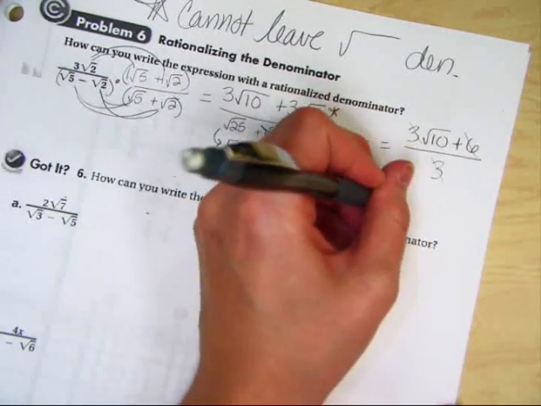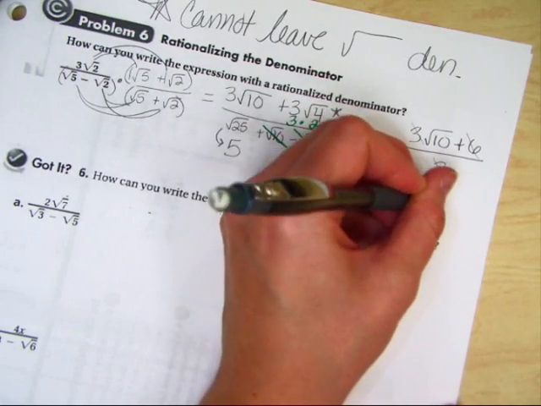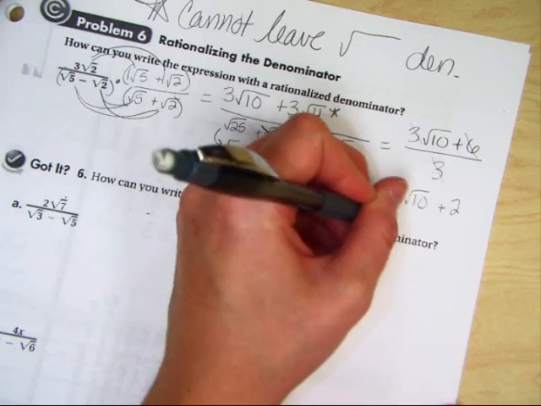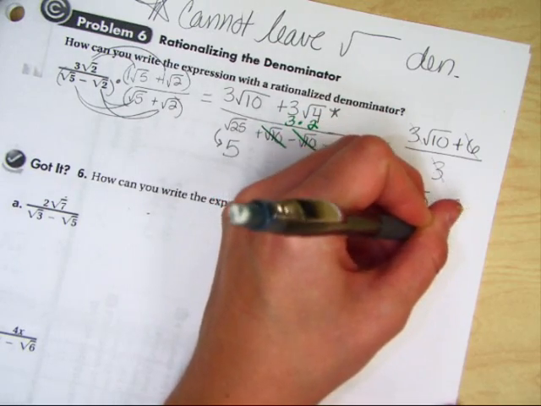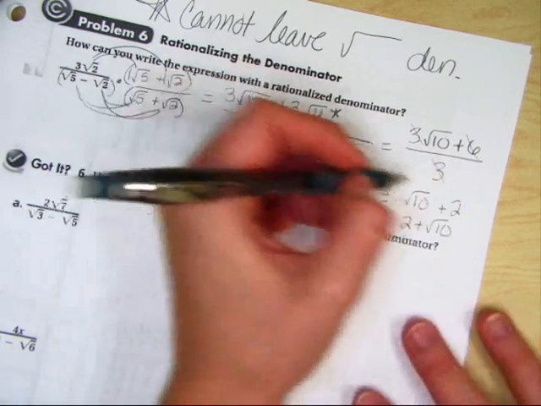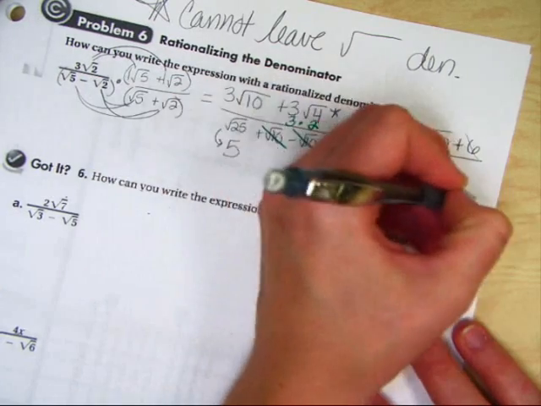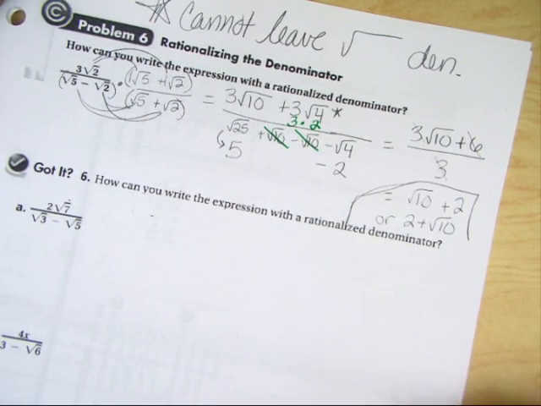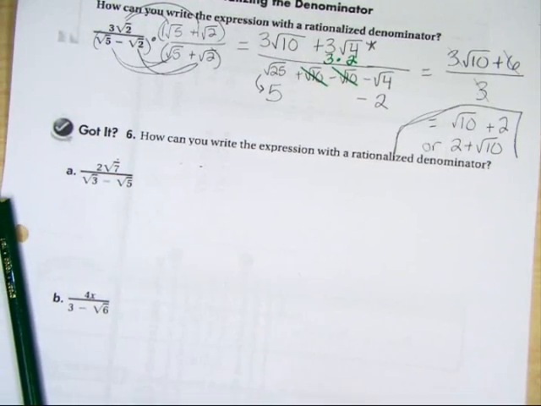So let's rewrite that. You get the square root of 10 plus 2, or if you want to rewrite it, 2 plus the square root of 10. I really don't care which way you write it, as long as you get it right. That's all that matters to me. Let's try the next one.